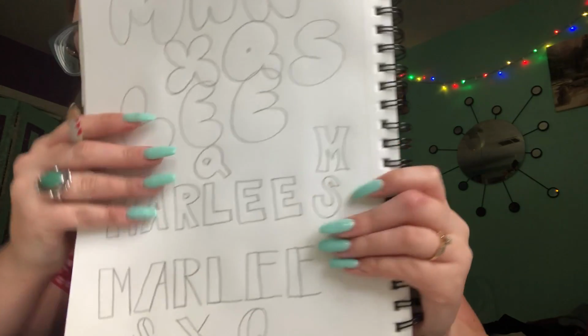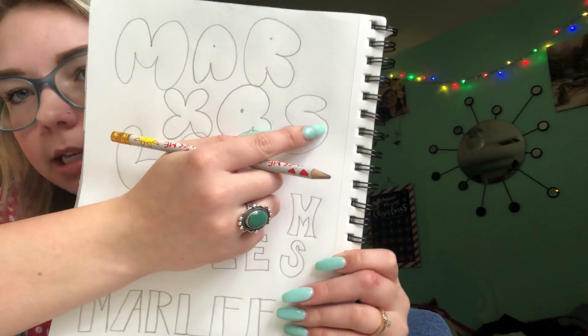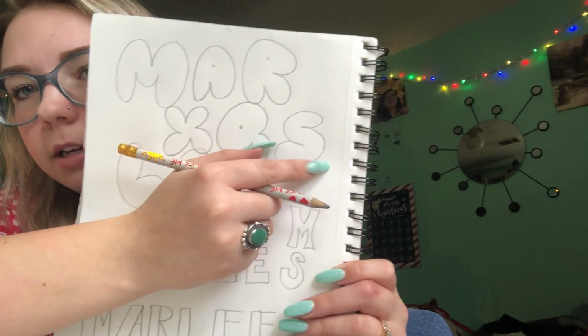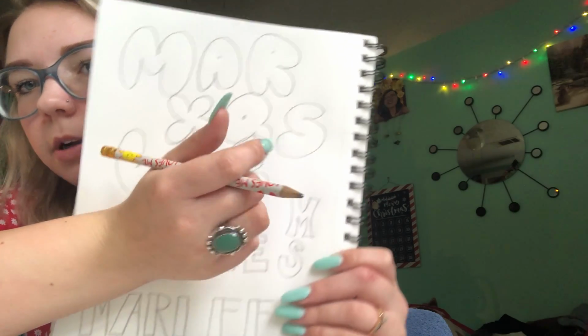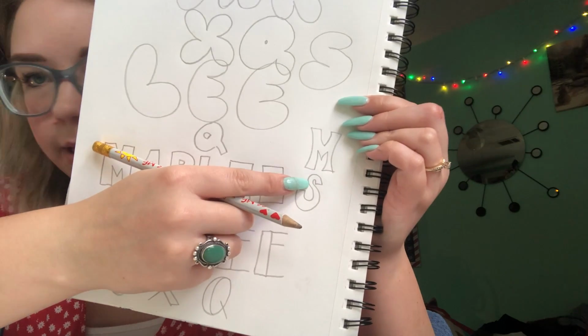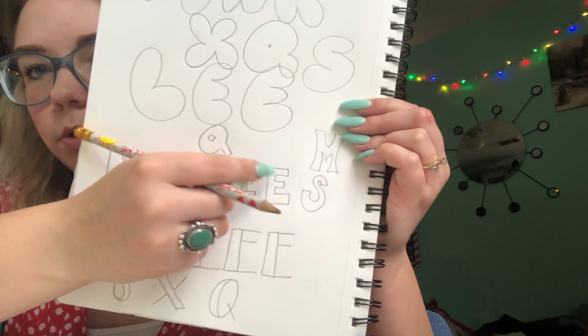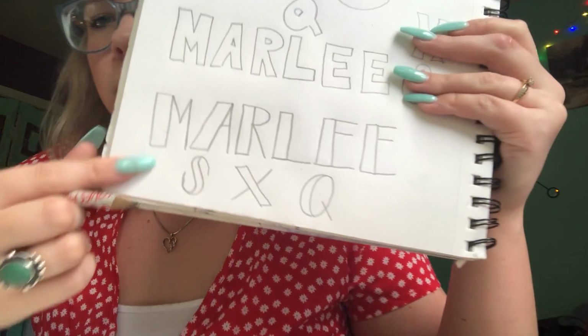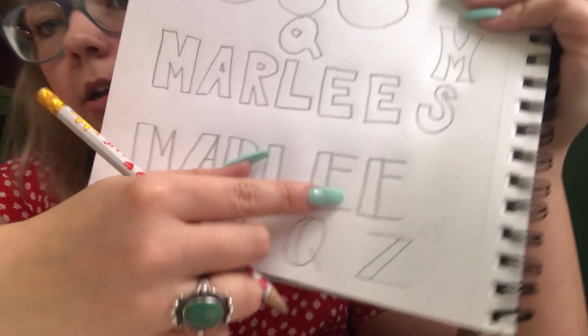And then a Z, like a letter Z, would just be a backwards S in bubble letters. Just flip that backwards. It looks the same. For block letters, it would not be a backwards S. You would do it like you normally would. And then in Broadway, the thicker part is on the downstroke.